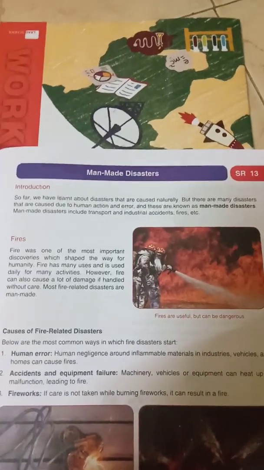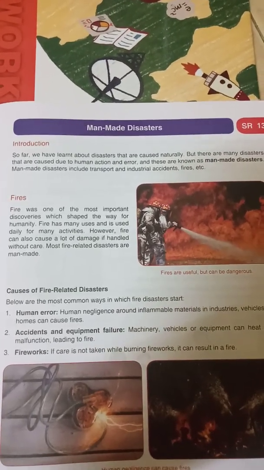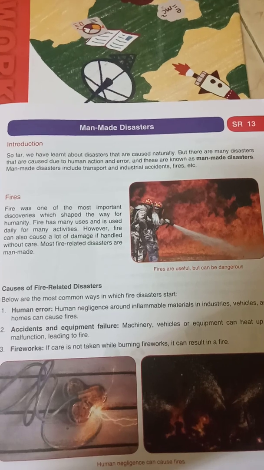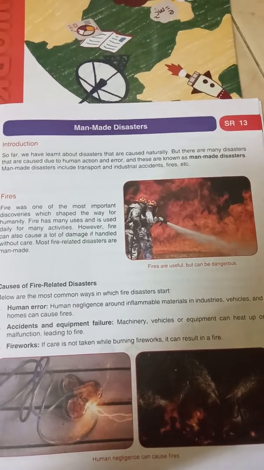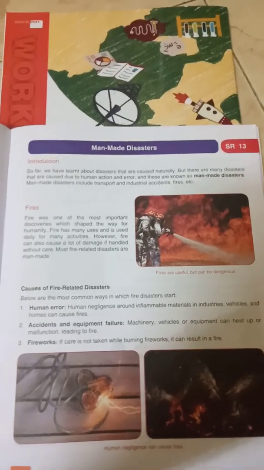Yes. Next, we have learnt about natural disasters. Next is man-made. How is man creating disasters? See, the disasters that are caused naturally are natural disasters. But man-made disasters include transport and industrial accidents. You saw an accident on the TV, we should watch news channels. In the news they showed us an accident where the lorry is hitting so many vehicles standing in the front.